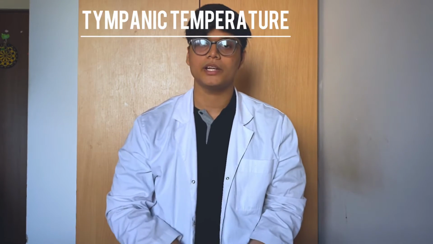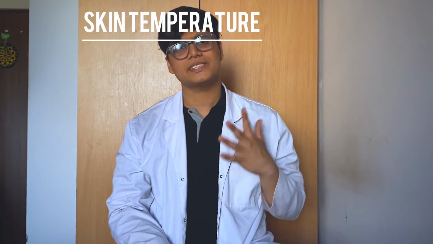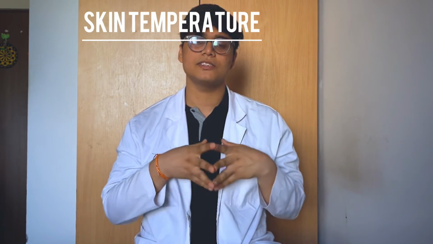Here we have the axillary part. Fourth is tympanic or ear temperature. Here we use a special thermometer which checks the temperature of your eardrum, and it is the body's core temperature, and it is generally advised to use tympanic body temperature for infants. Fifth is skin temperature. Here we use a special thermometer which quickly checks your temperature on the skin of your forehead.